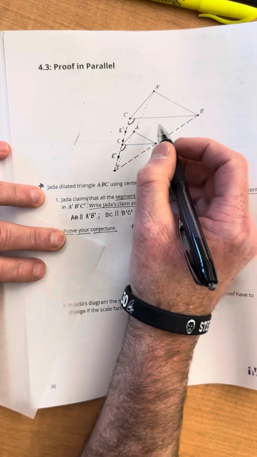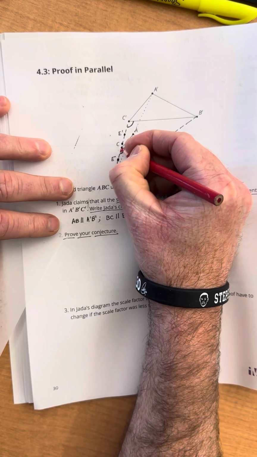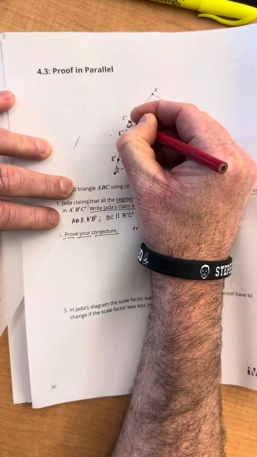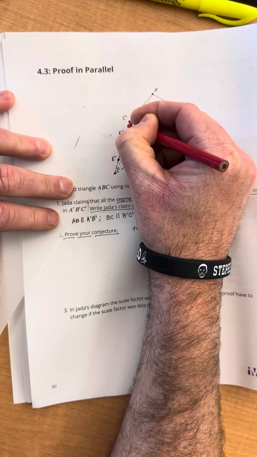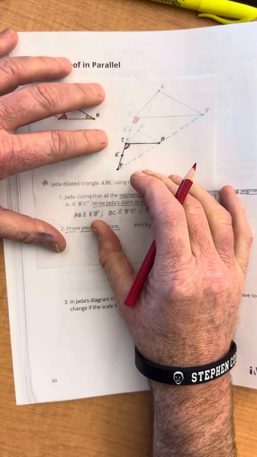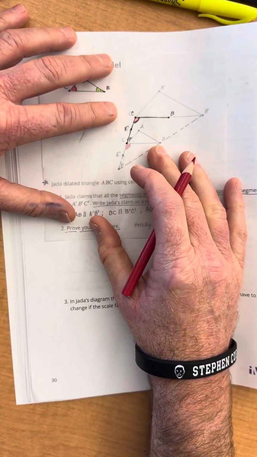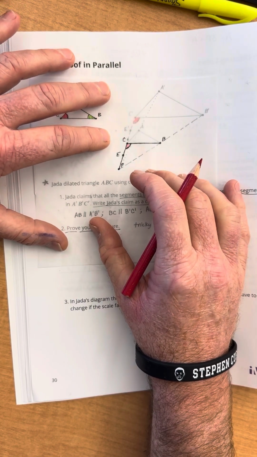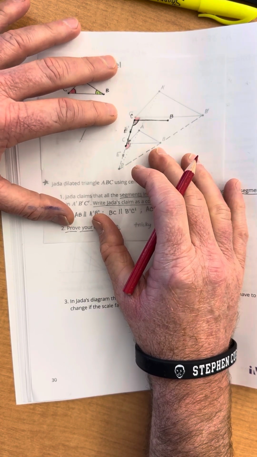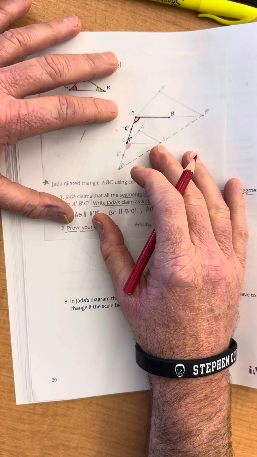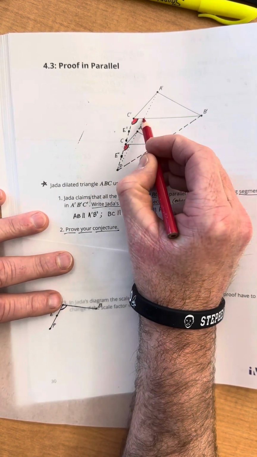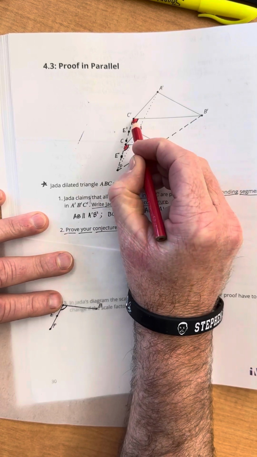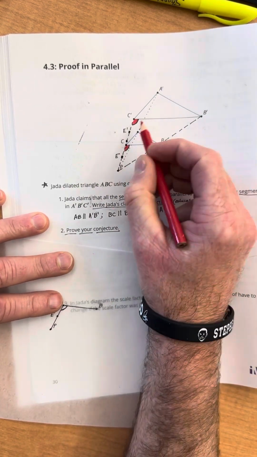Now, this angle right here, which I'll color in red, is the same as this angle right here. I'll show you again. Why? Well, E and C stayed on the line. CB is dilated to a parallel line, so CB becomes C prime B prime.